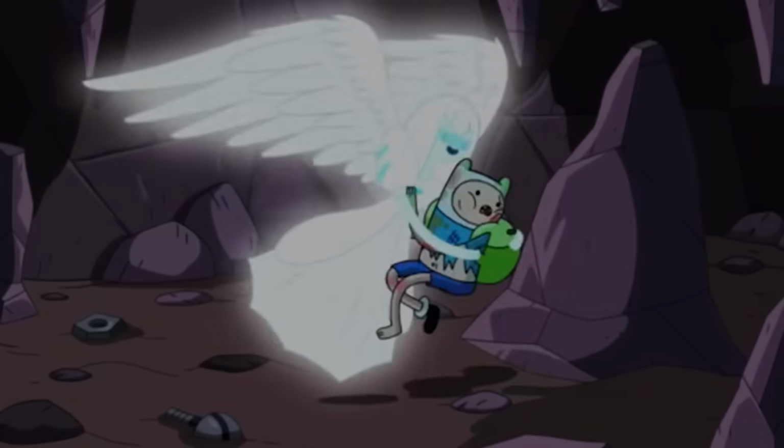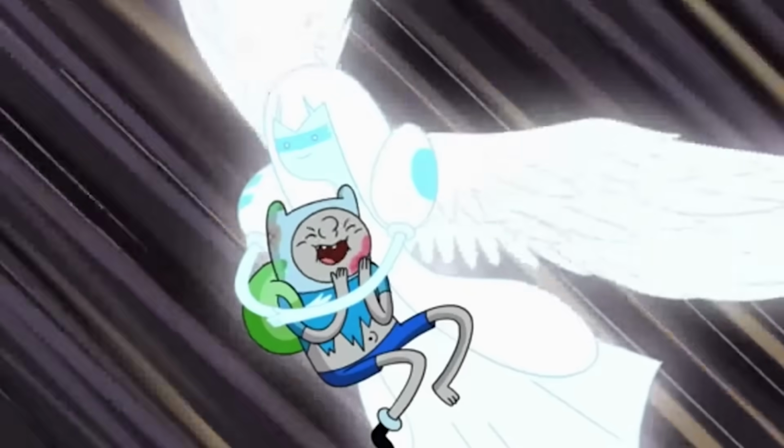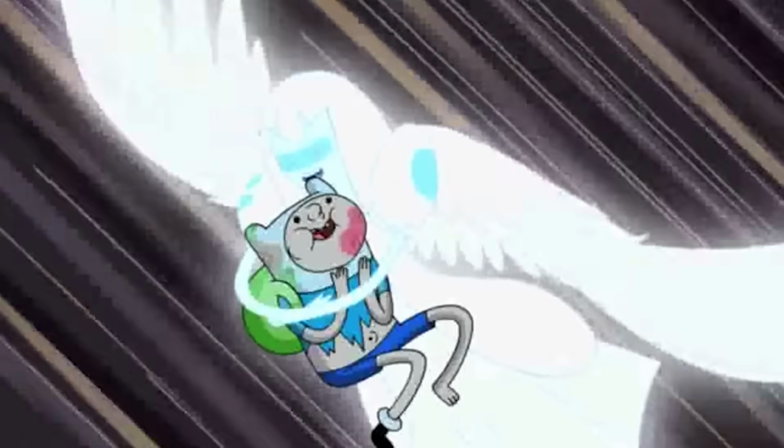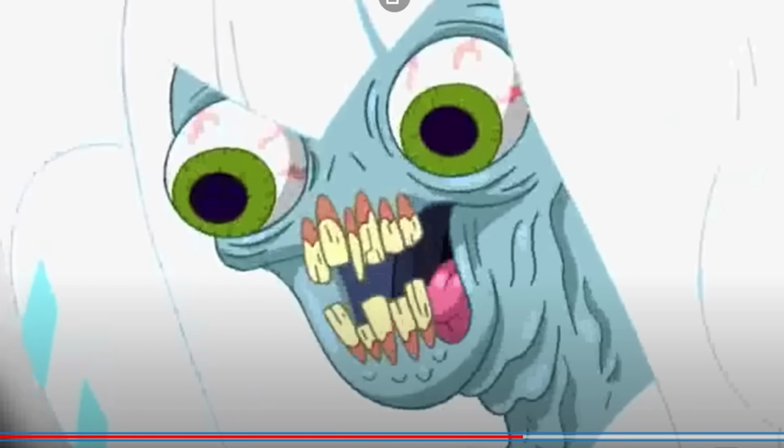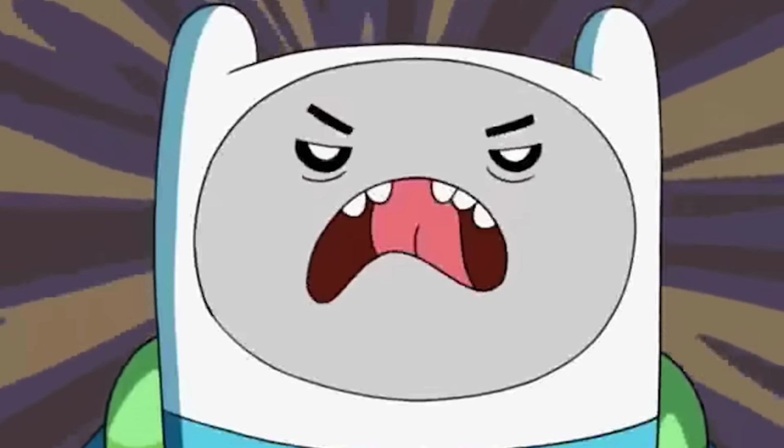Finn's Guardian Angel. Finn's Guardian Angel is this creepy character from Adventure Time. At first, it's nice and comforting, but then morphs into a crazy-looking zombie face, and proceeds to try and cook Finn. Pretty creepy.